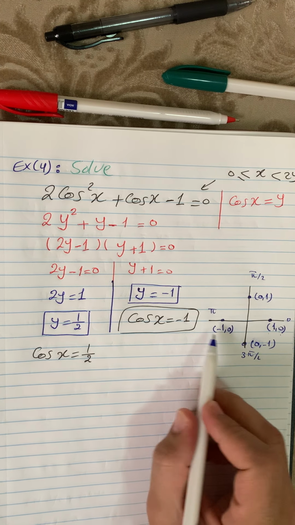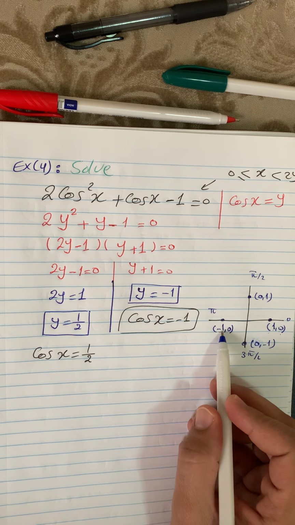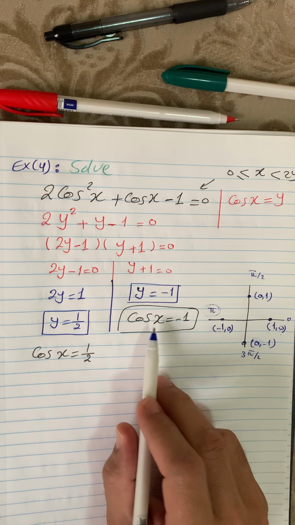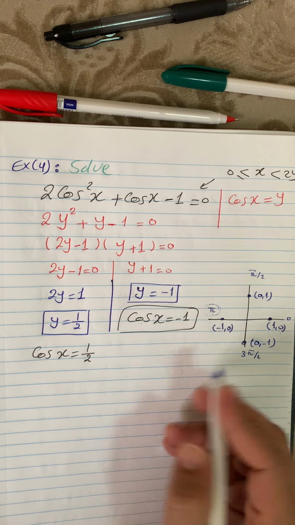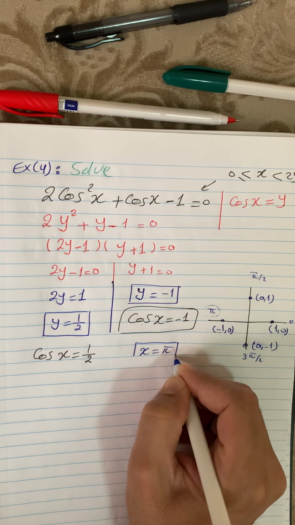Now I'm saying cosine, which is the first coordinate, equals negative 1. Cosine negative 1, so the angle is pi. Cosine x equals negative 1, so x equals pi. So x here equals pi, which is 180.